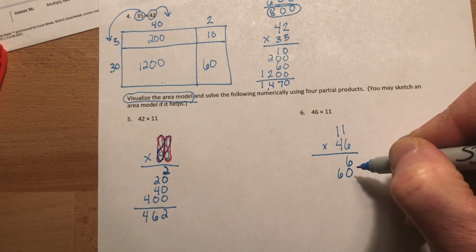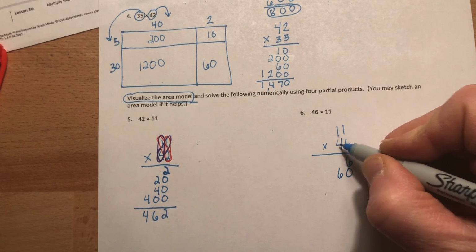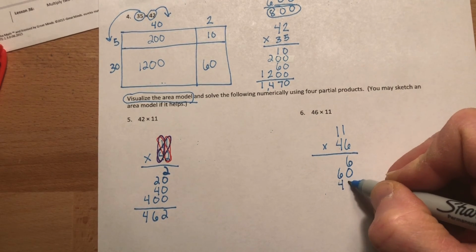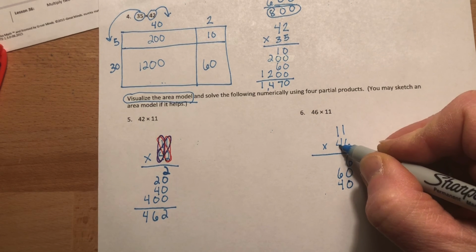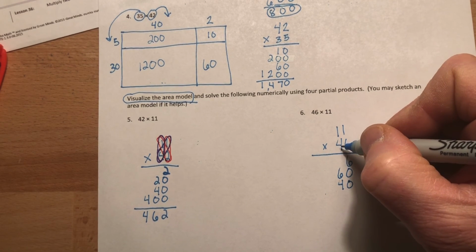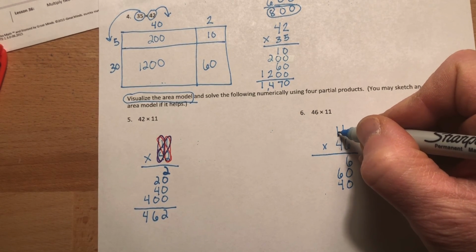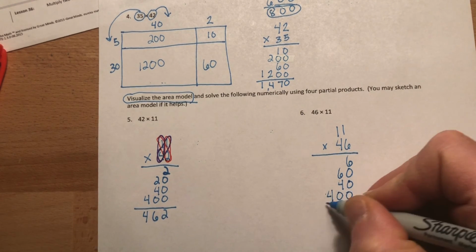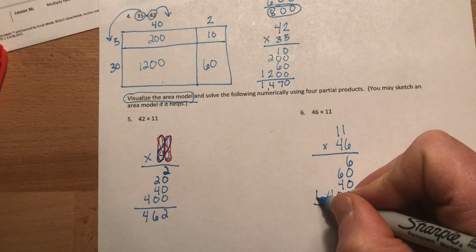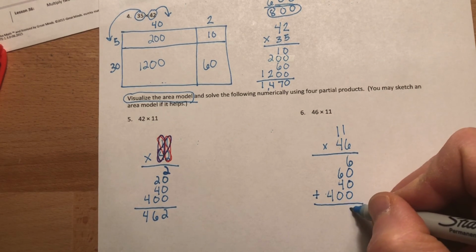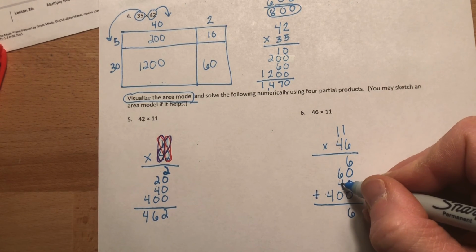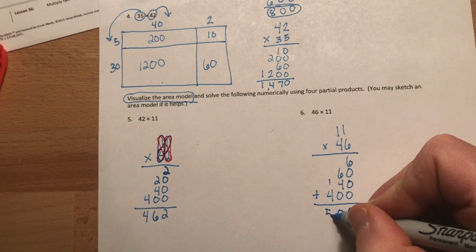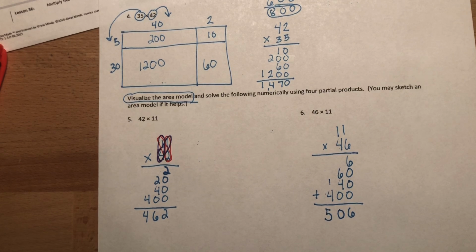Right? Good. Now I'm going to go to the tens place. 40 times 1 is 40. Right? Because that's in the tens place. And then I got 40 times 10, because these are both in the tens place. That's 400. Add those up. 6 plus 0 is a 6. 6 plus 4 is 10, plus 0 is still 10. 506 is my answer. Okay?